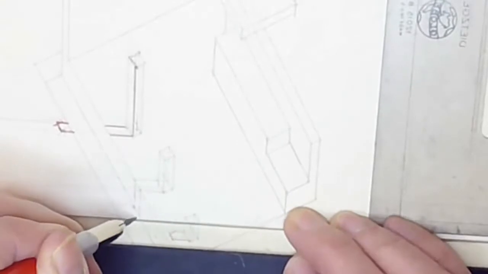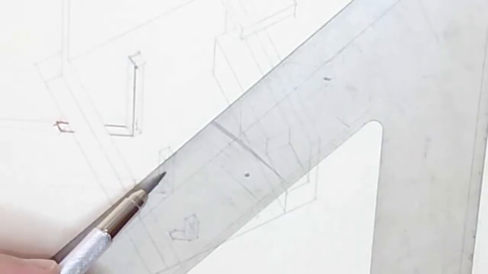And I can take those lines across there and now see if my 45 intersects it. And what I see is it does not. So what that's telling me is that shadow finishes up someplace outside the edge of my drawing. It doesn't matter where. It will exist here.